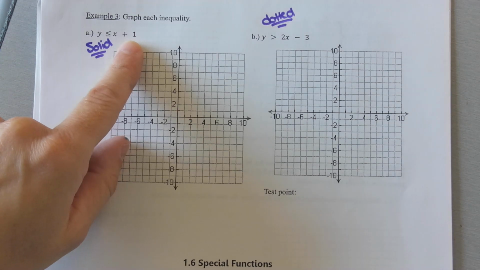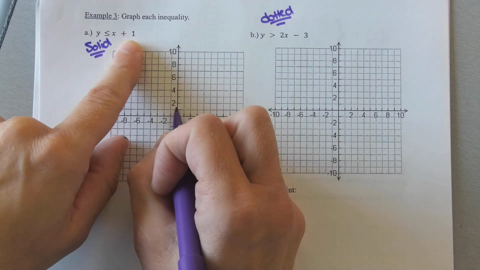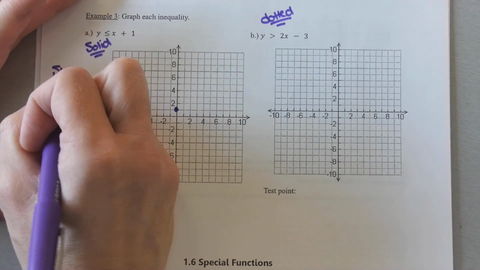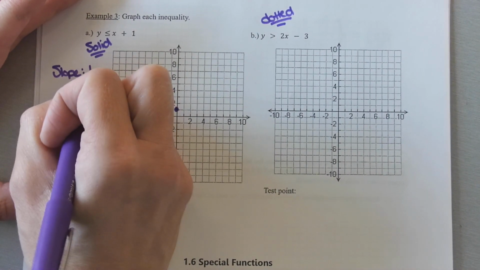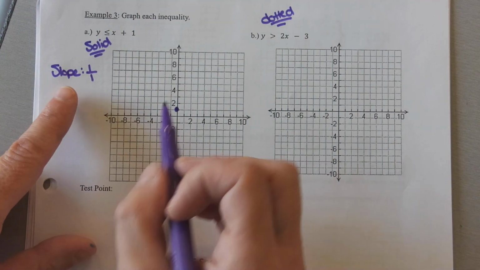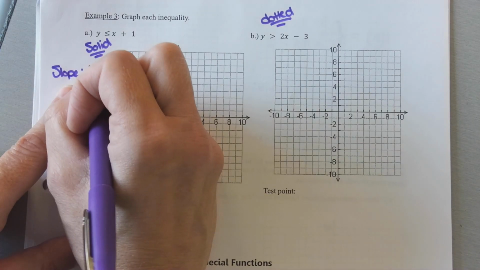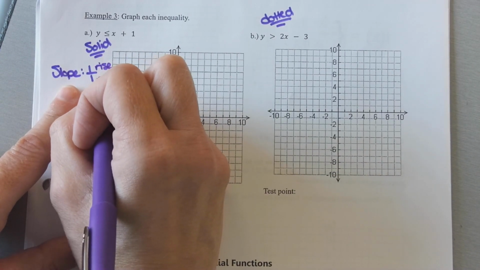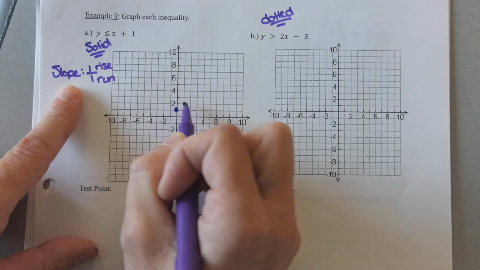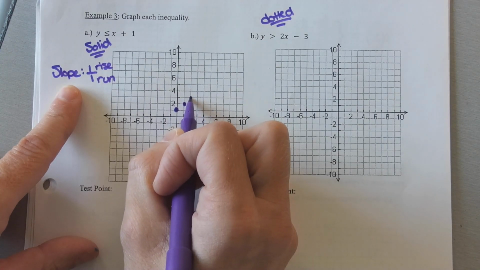My y-intercept lives at 1, so I'm gonna graph a point at 1. What's my slope? 1. And remember, we wanna think of our slope as a fraction, so I'm gonna put it 1 over 1, 'cause that's still 1. And remember that this is my rise, and this is my run. So I'm gonna rise up 1, run over 1, rise up 1, run over 1.